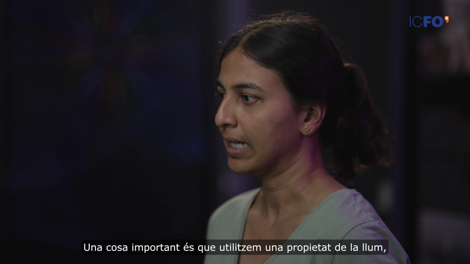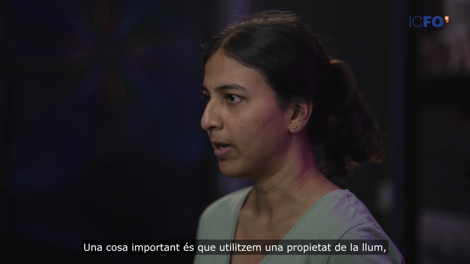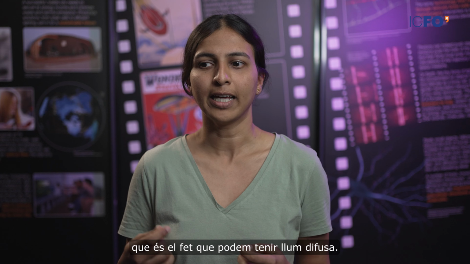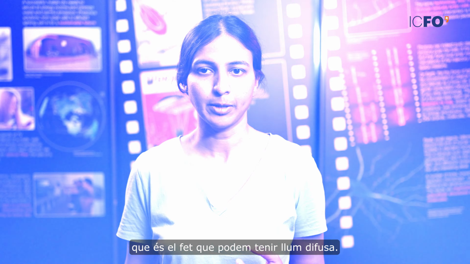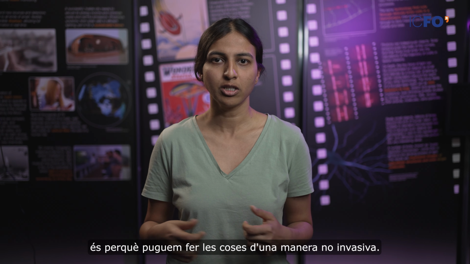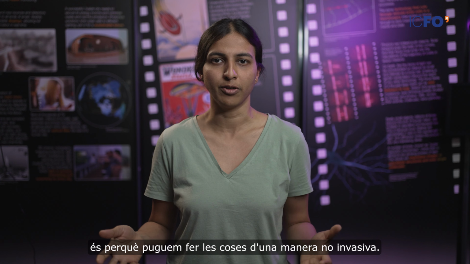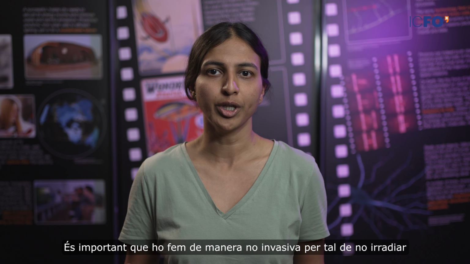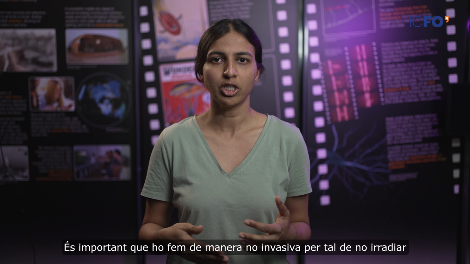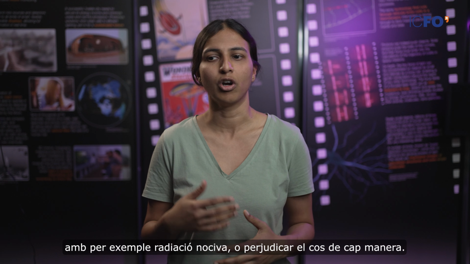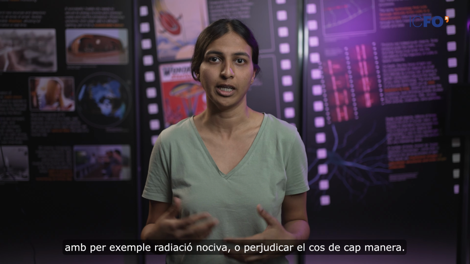One important thing is we use a property of light, which is the fact that we can have diffused light. And the reason why we do this is so that we can do things in a non-invasive way. It is important that we do it non-invasively so that we are not shining, say, harmful radiation or harming the body in any way.